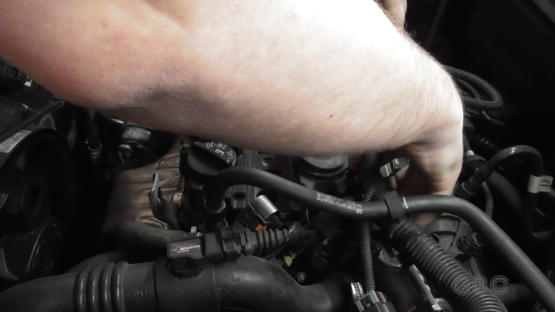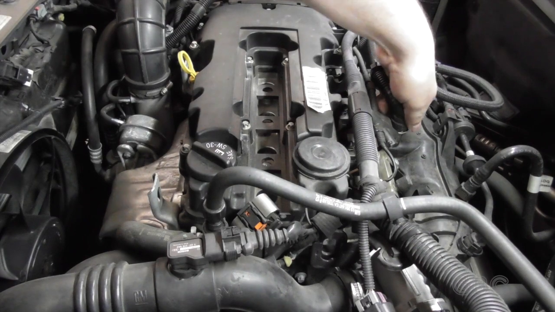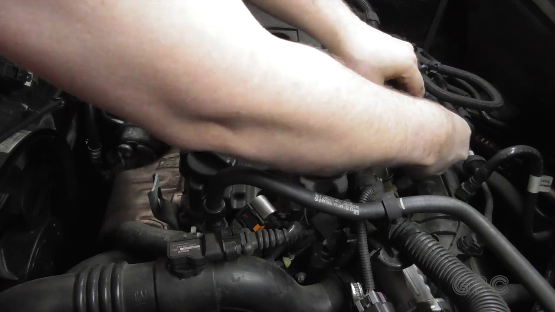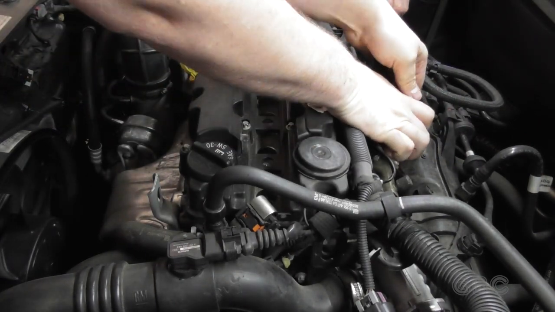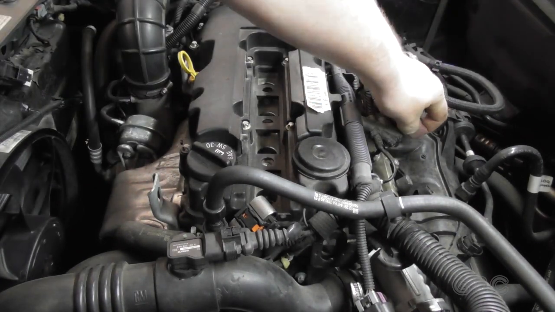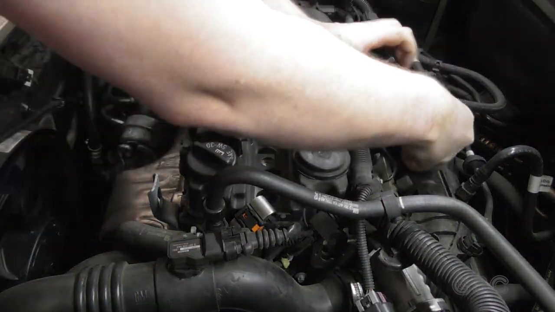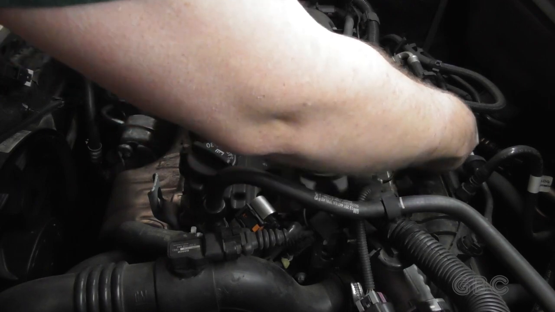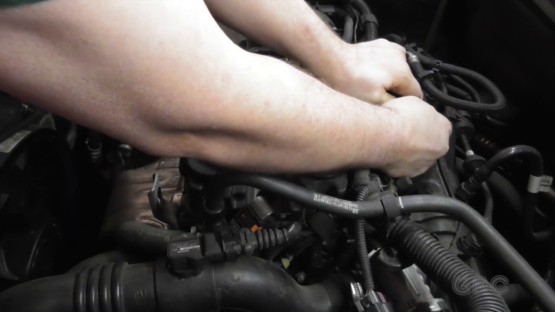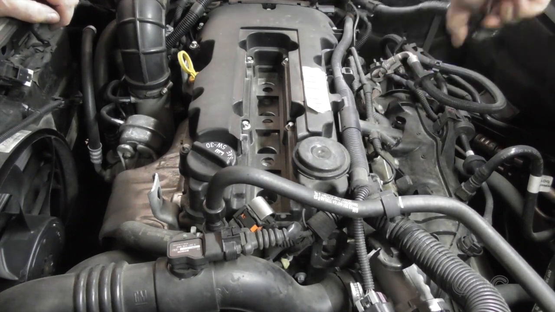Now I just have to undo the clips that hold the harness to the valve cover and this breather hose, which is being a little bit tricky. There we go.